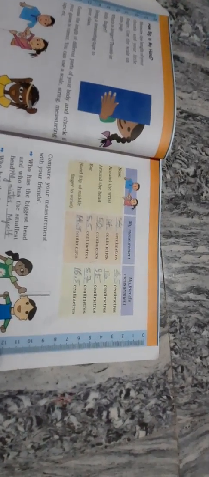Nose. It is 4 centimeters long. You have to write in this column, my measurement. In the same way you can measure your friend's nose also, or any family member's nose you can measure.